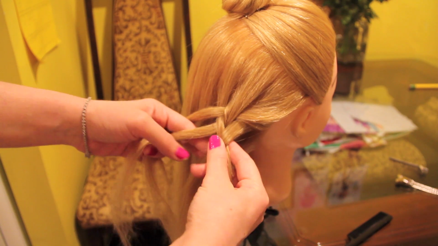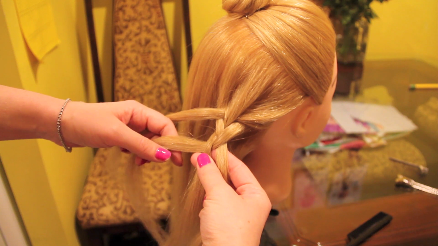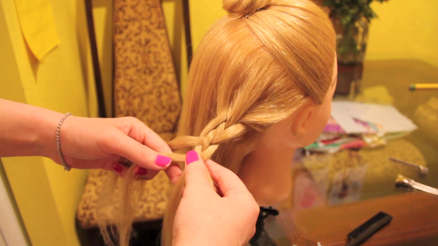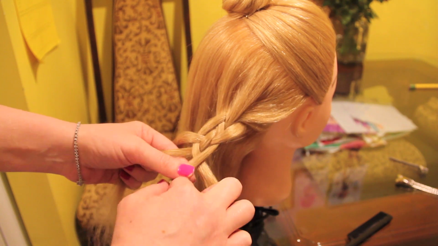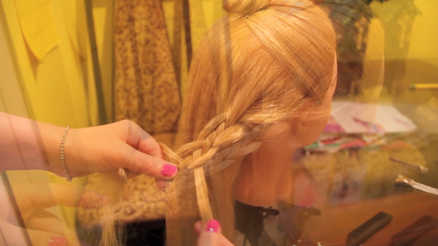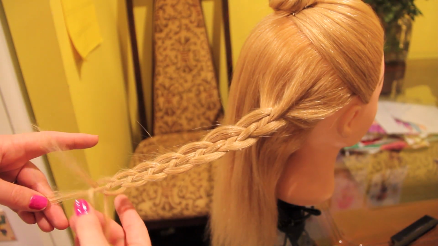And that's basically it. 1 goes over 2 and under 3. Then from the other side, 4 goes under 3 and over 2. When you get to the very bottoms of your hair, you'll notice that there's a strand that appears to run straight through the braid while the other ones curl around it. Hold the end of this strand and slide the other 3 up. Arrange accordingly.